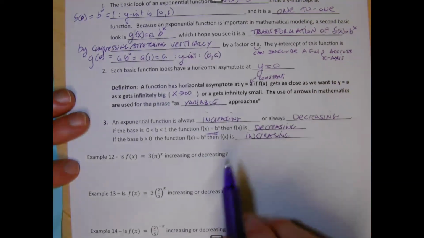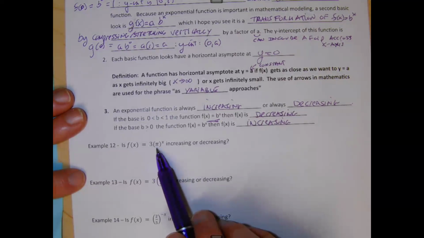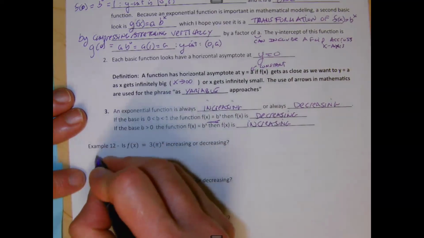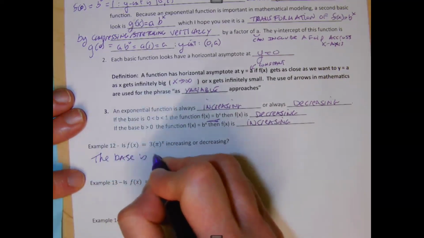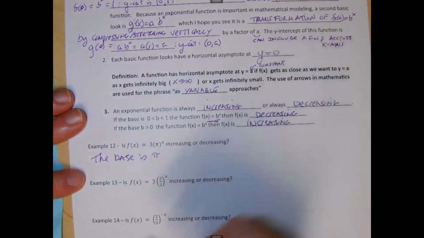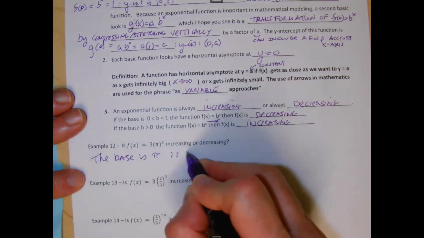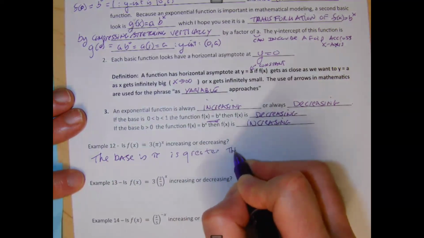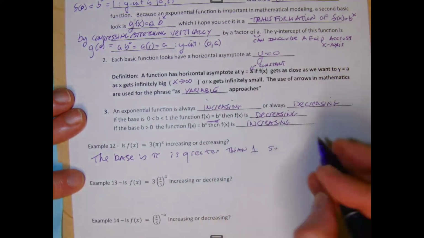Right. So let's look at a few examples. Is f of x equals 3 times pi to the x increasing or decreasing? Well, what did I notice? The base is pi, and I know what pi is. Pi is about 3.14, so it is greater than 1. So it is increasing.